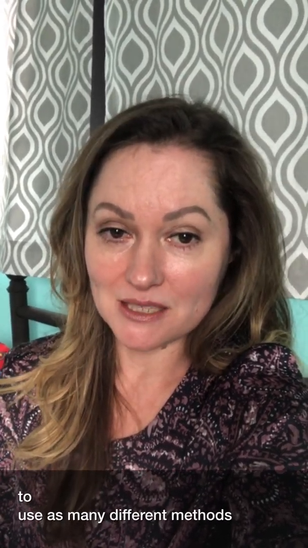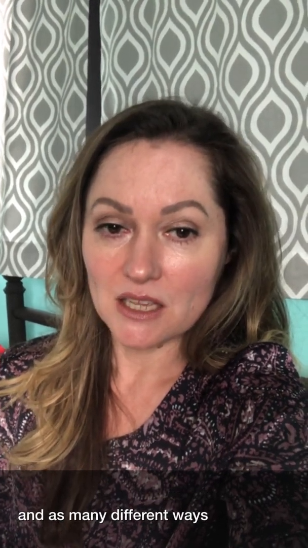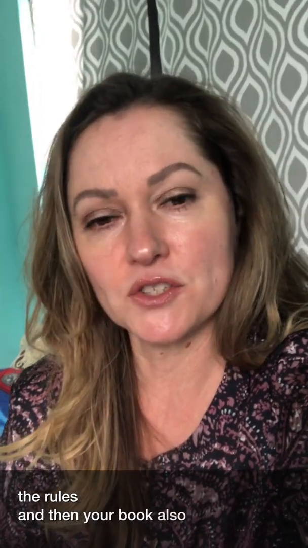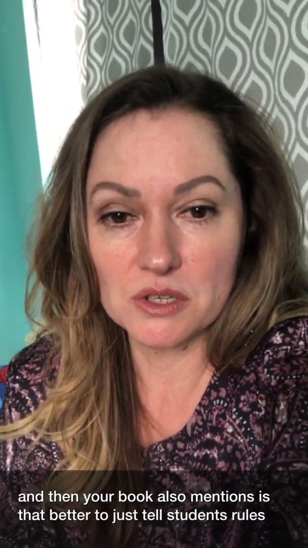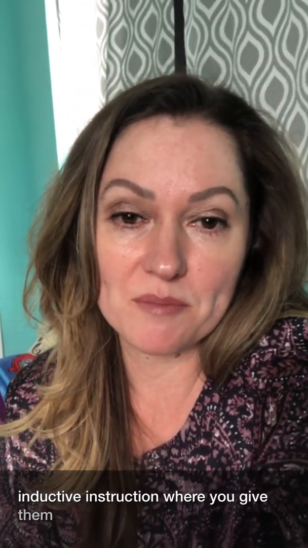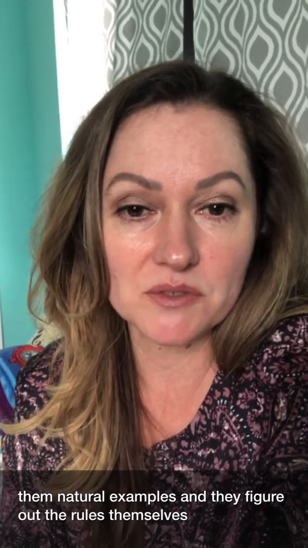The solution is to use as many different methods and as many different ways to show the students different forms. So what that means, your book mentions that most ESL books focus on forms, and they immediately go into, okay, what are the rules? And then your book also mentions, is it better to just tell students rules, or is it better for them to have inductive instruction where you give them natural examples and they figure out the rules themselves? It doesn't matter.